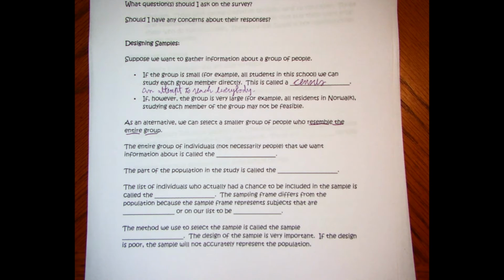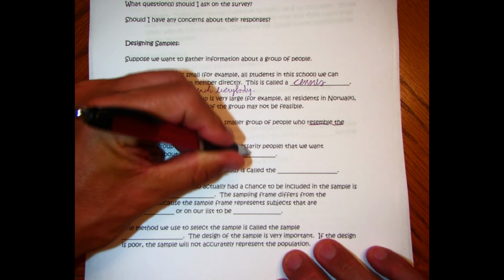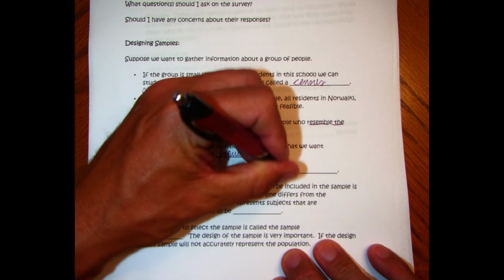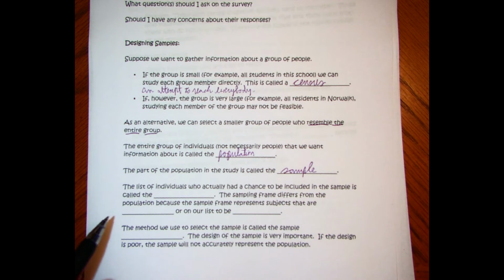So the entire group of individuals in Norwalk that we want information about is called the population. The part of the population in the study is called the sample. Okay. So we get a sample from a population.